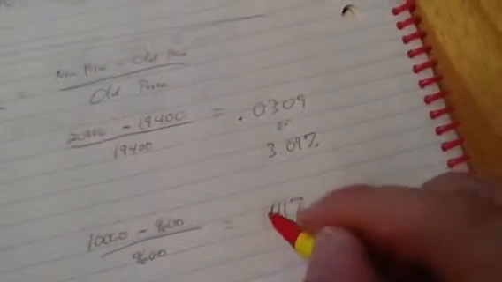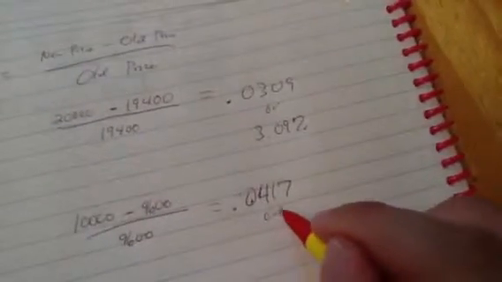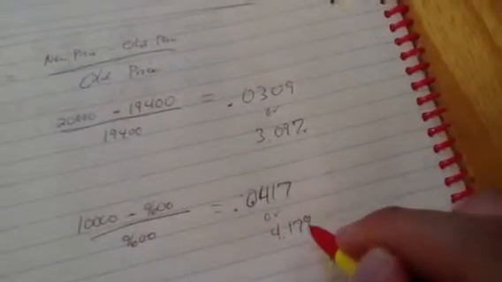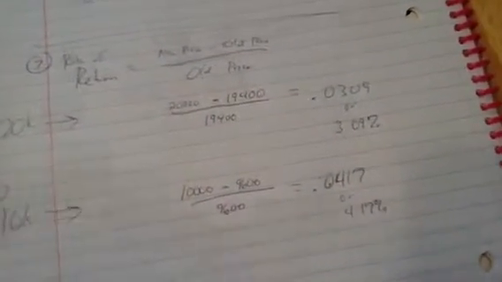Oh, 0.0417, I'm sorry. Got to be always careful with your decimals here too. Or 4.17%. Now that's only using one of the two, right? One of the two. It's not going to change anything if you use both.